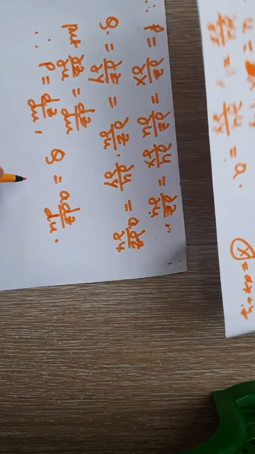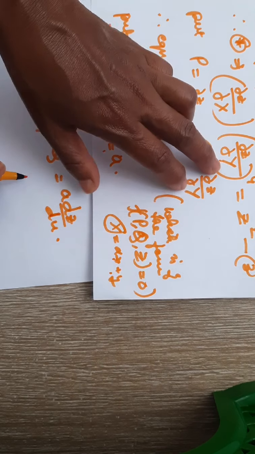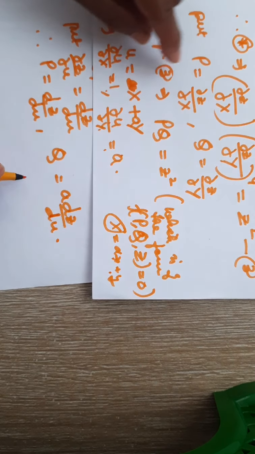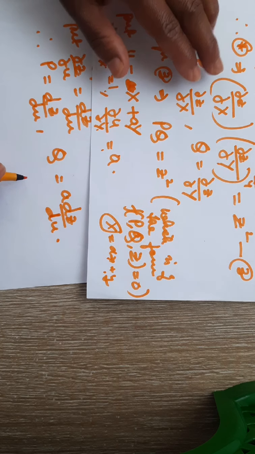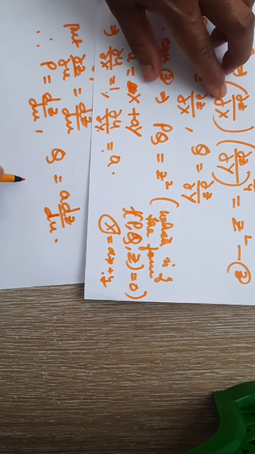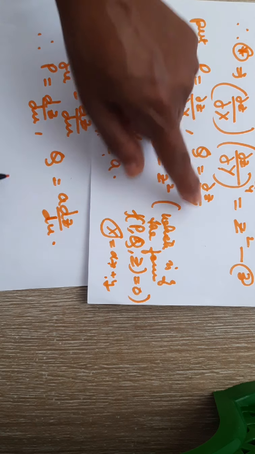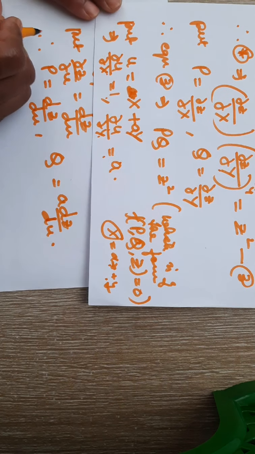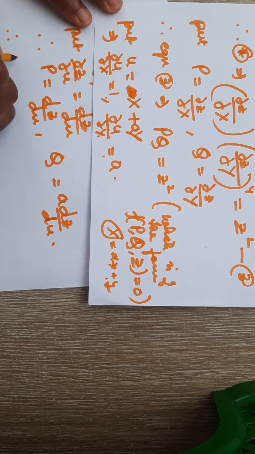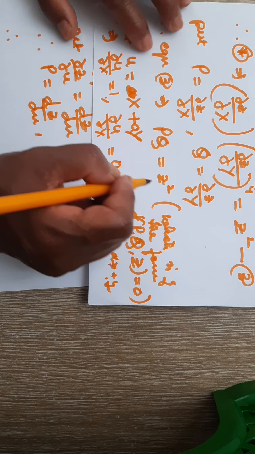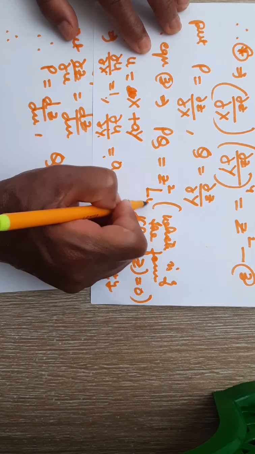Therefore, this last equation, I can substitute the value of P and Q in equation 3. Let me keep this one as equation 4.